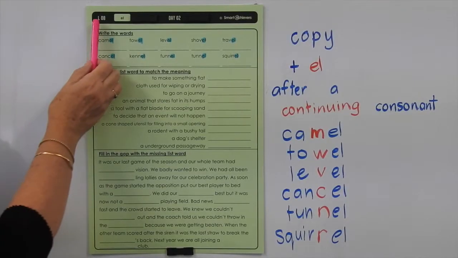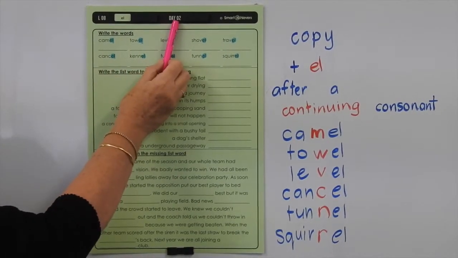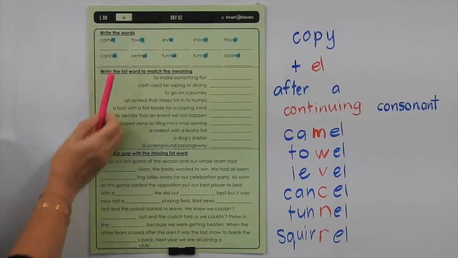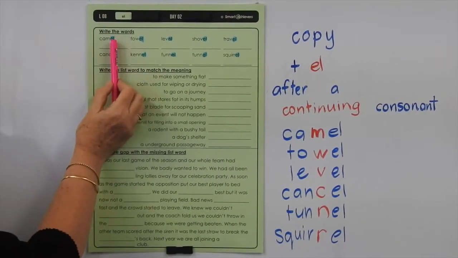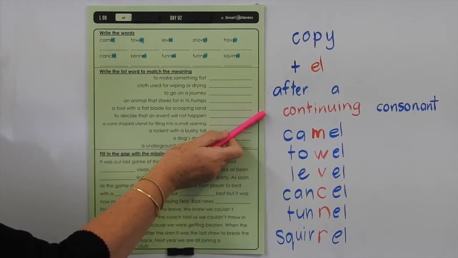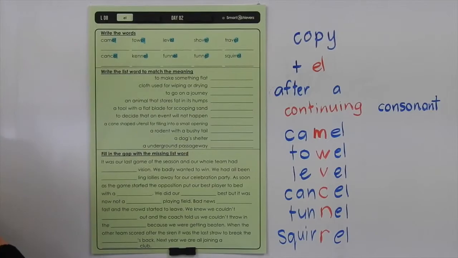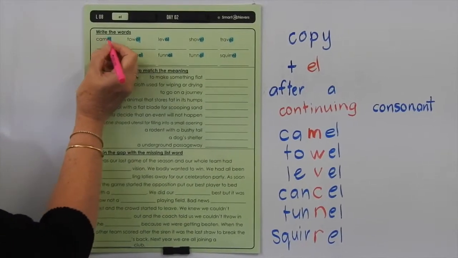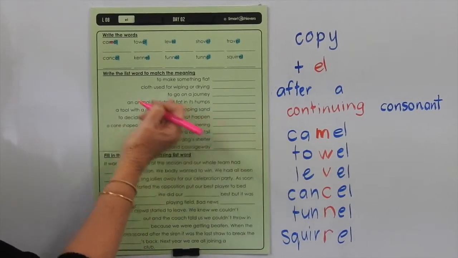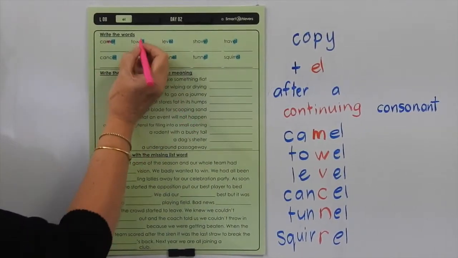This is level L, list 8, and we're doing the day 2 page where we're learning when we add EL to the end of a word. So we use EL for the ul sound after a continuing consonant. You can see here, let's highlight the continuing consonant. It continues when you say it, so it's a continuing consonant.